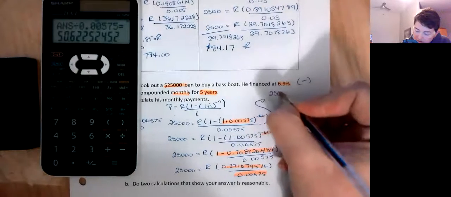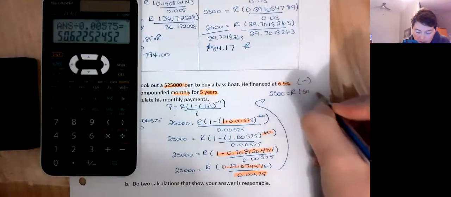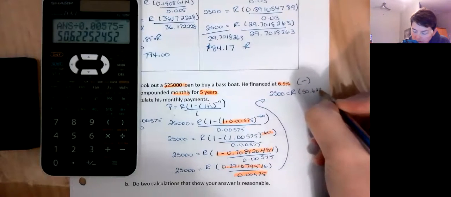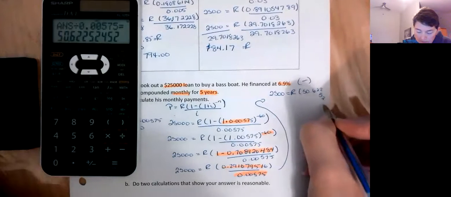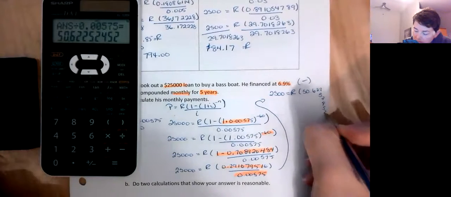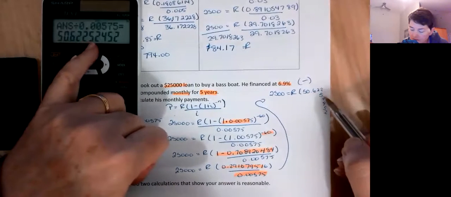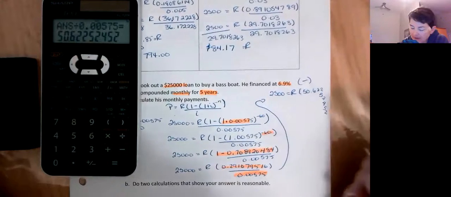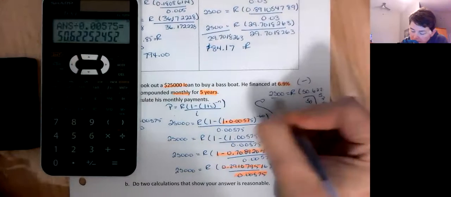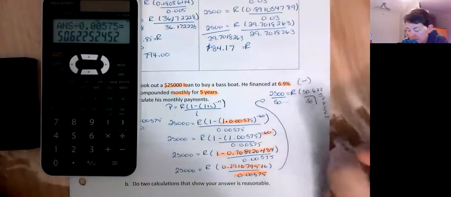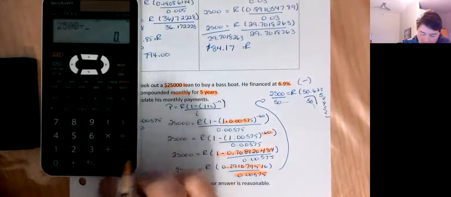So 2,500 is equal to R times 50.62252.452. I'm going to divide everything by 50 and all those numbers by this side and by 50 with all those numbers. I just ran out of room. So 2,500 divided by 50.62252.452.